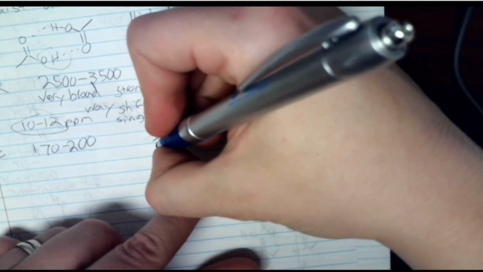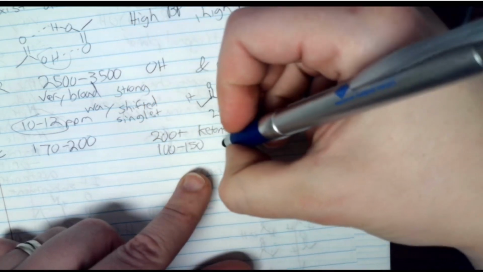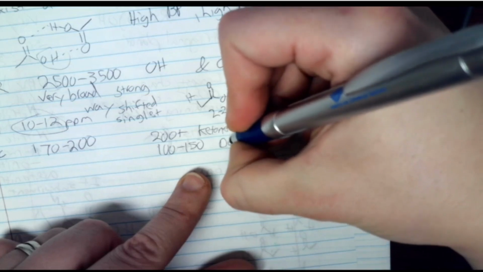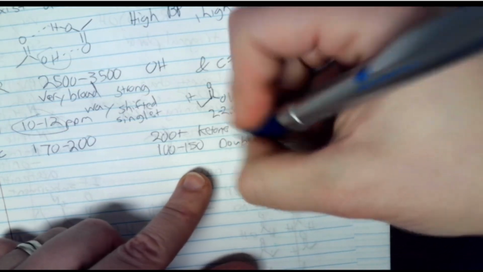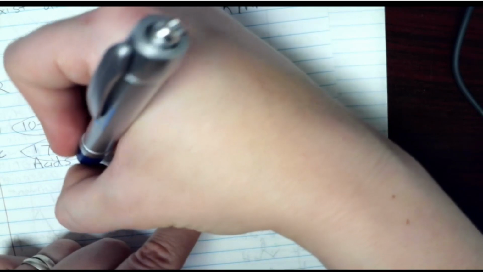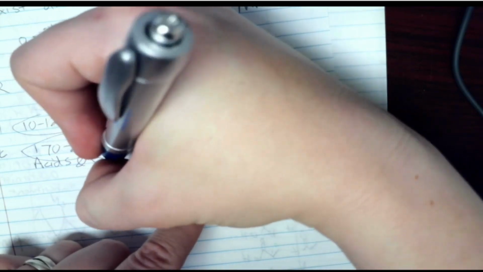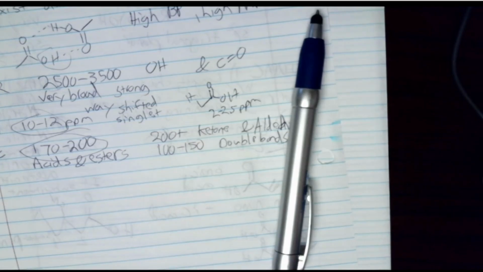Like 100 to 150 is just about double bonds. So that means there's a key region right here, which is going to be acids and esters. Acids and esters. So just by finding one carbon in this region, you immediately can go, oh, okay, very important. We have an acid, we have an ester.